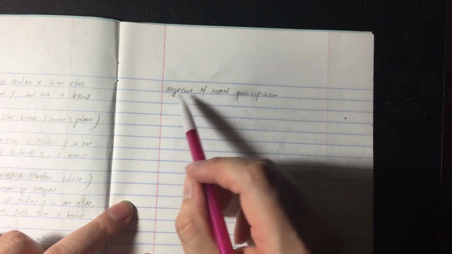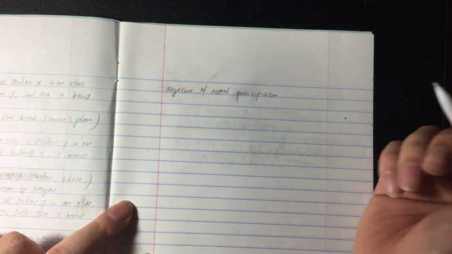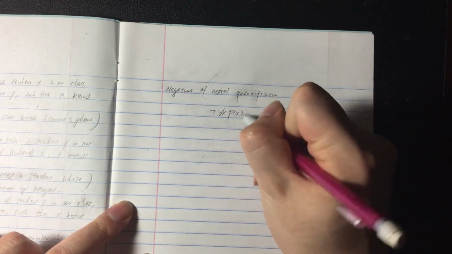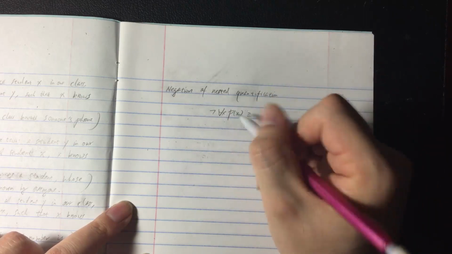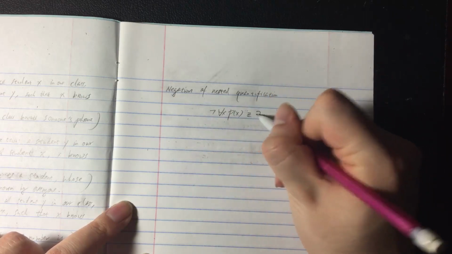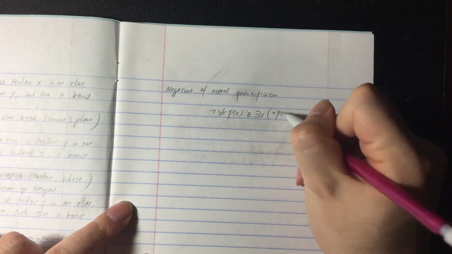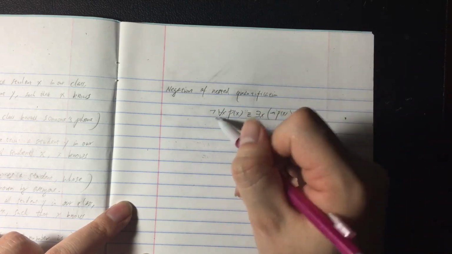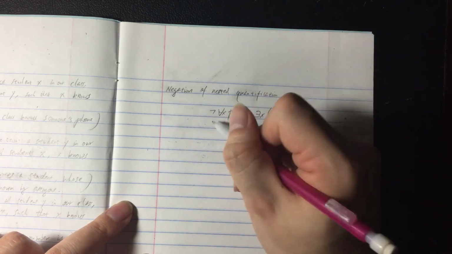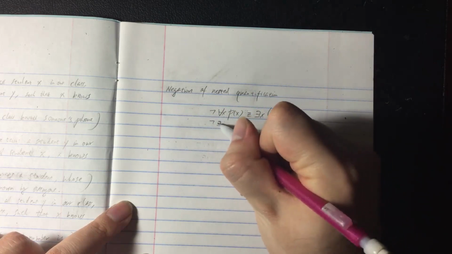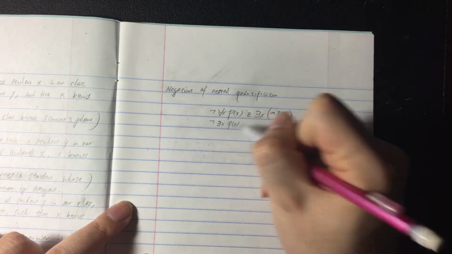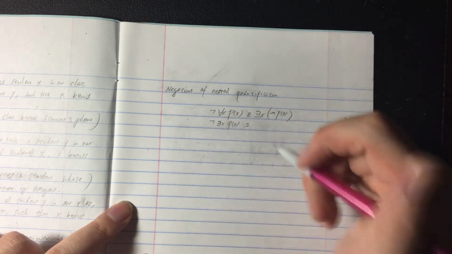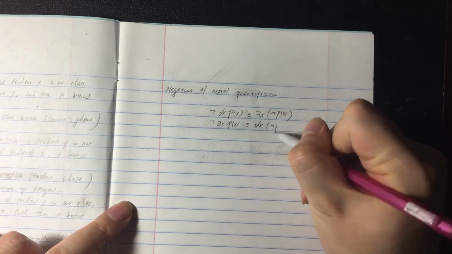Next, let me show you the negation of nested quantification. From last class, we know that the negation of for all X, P of X, if I bring negation inside, is equivalent to there exists X, not P of X. If I bring negation inside, the quantifier will be switched: for all X becomes there exists X. Same thing for the other one: the negation of there exists X, P of X becomes for all X, not P of X.